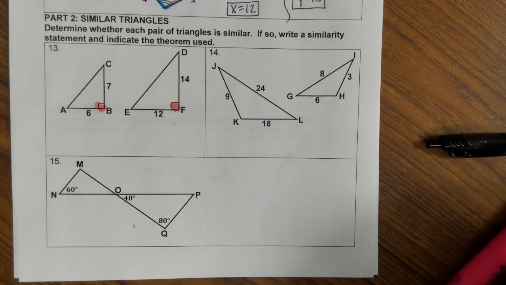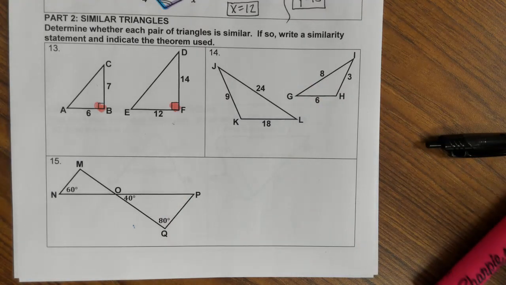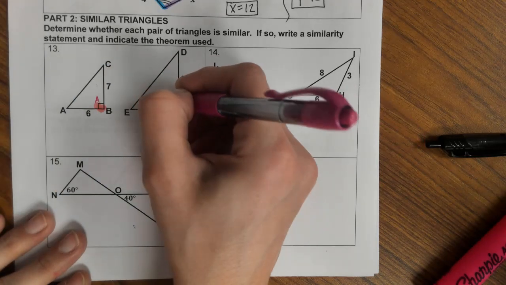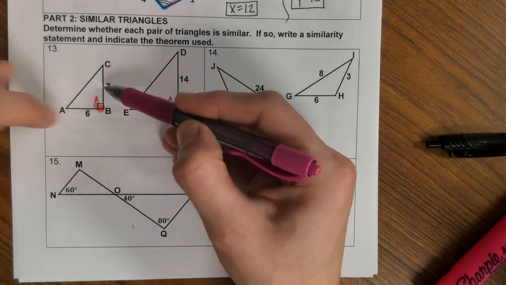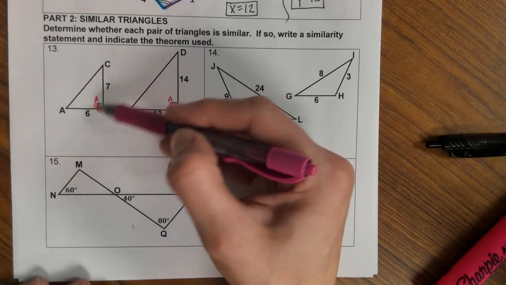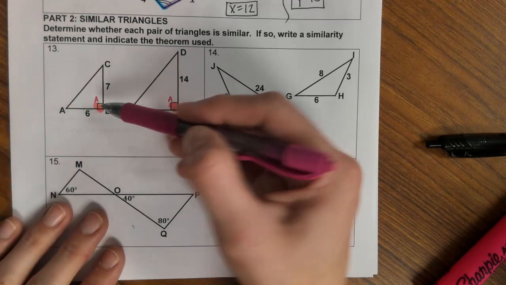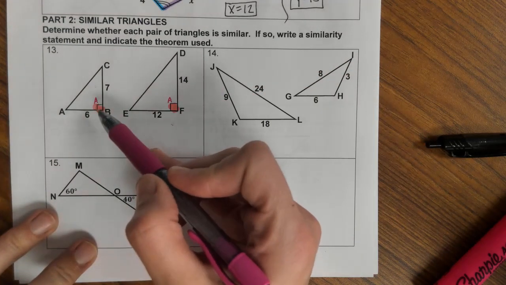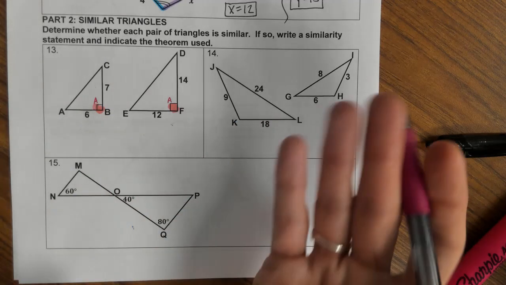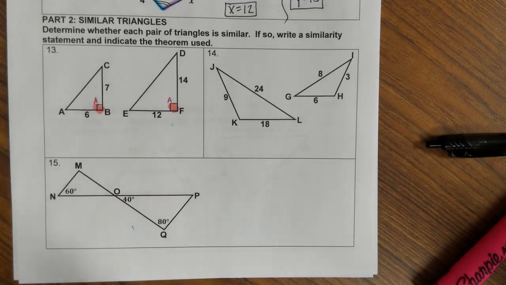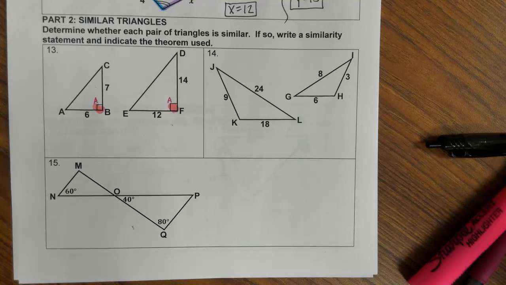So what that tells me is I already have congruent angles. So I have the A. And then I notice that creating that A are two sides with lengths on them both. So it's an included angle on both of these. So then what I need to do is go through and say, okay, well, if the corresponding sides are proportional, then I do have similar triangles. Okay? So we're going to take a look.